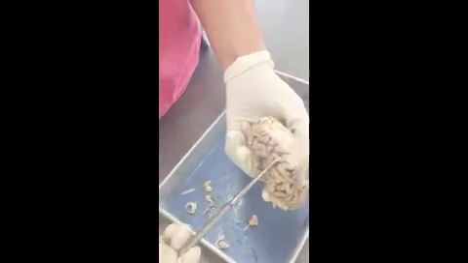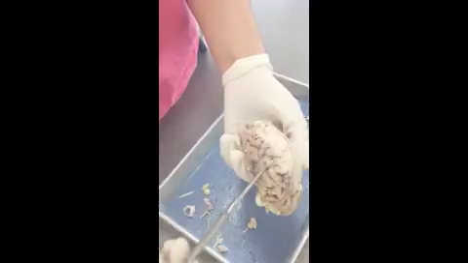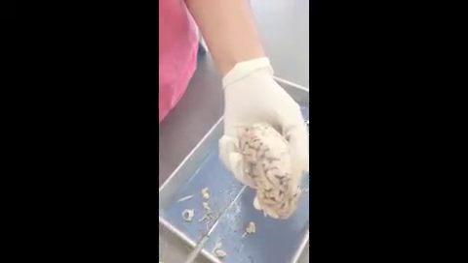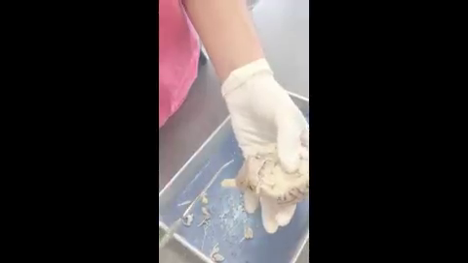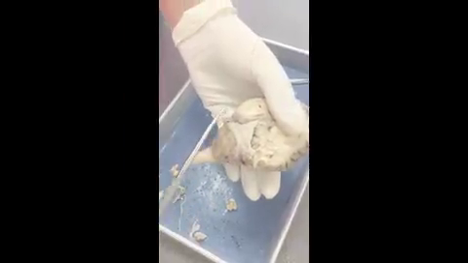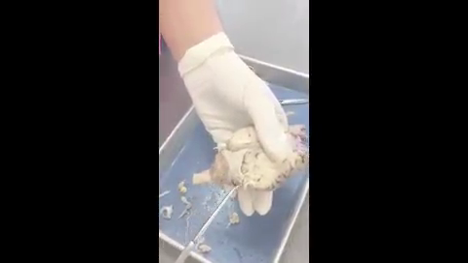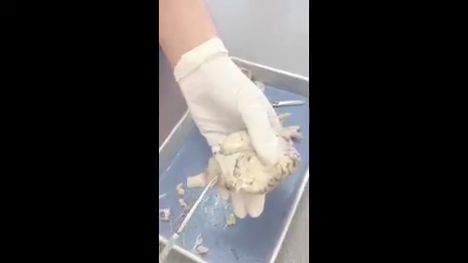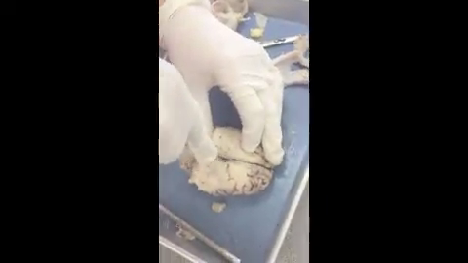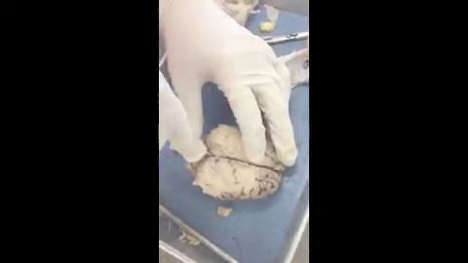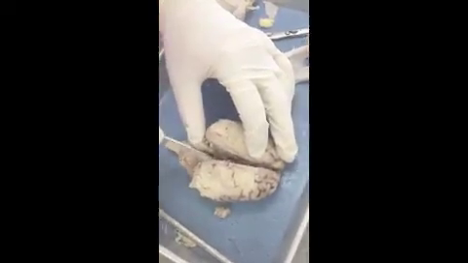Here is the temporal lobe, which controls auditory, memory, and speech. And then back here is the occipital lobe, which controls visual processing. Altogether, these four lobes create the cerebral cortex. Now we are going to make a mid-sagittal cut down the center of the membrane, right through the longitudinal fissure, which separates the left and right hemispheres.